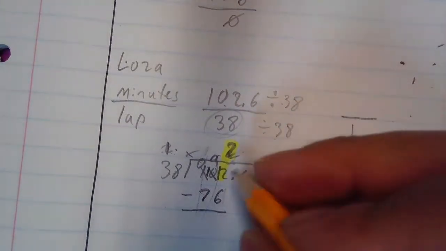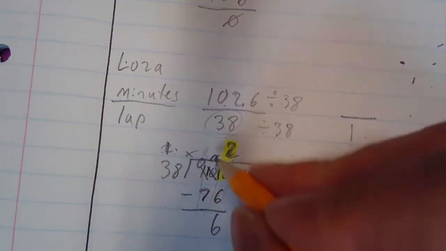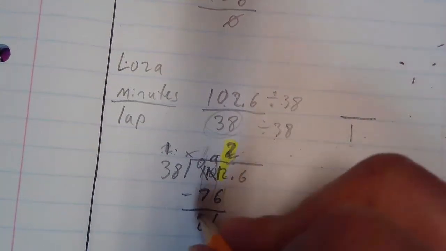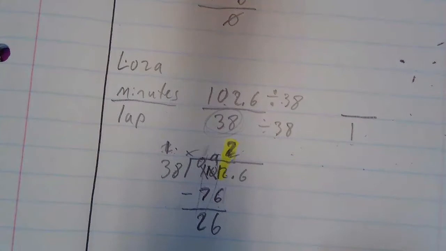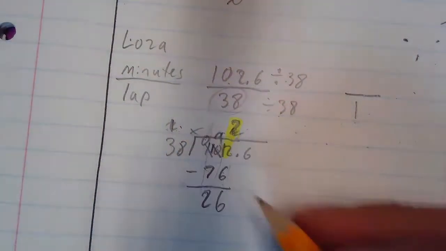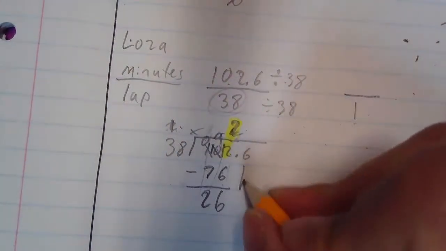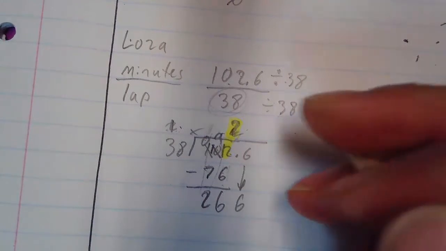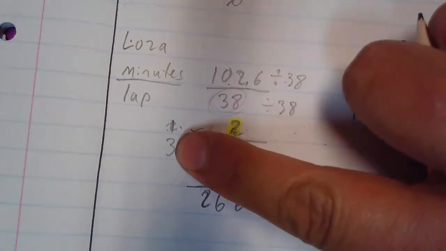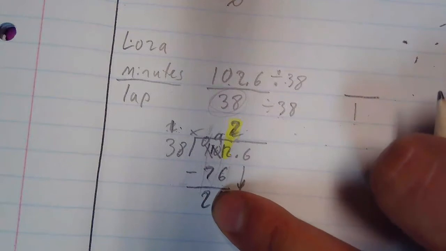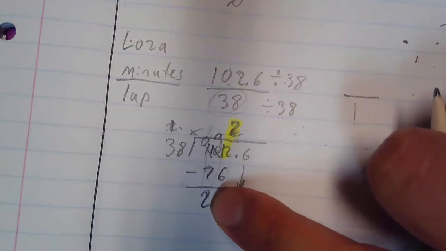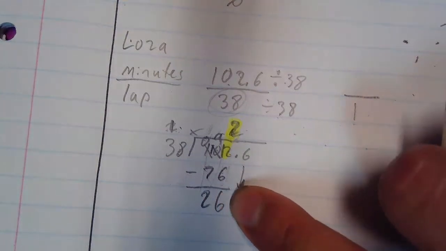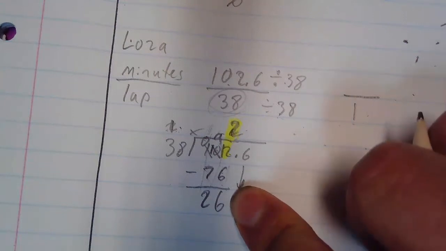Okay? 12 minus 6 is 6. 9 minus 7 is 2. We have 26. We don't have enough for another group, so we're good. You bring down the 6. All right, same thing. We're making groups of 3. Can we make groups of 3 from 2? No. Can we make groups of 3 from 26? Yes. How many?